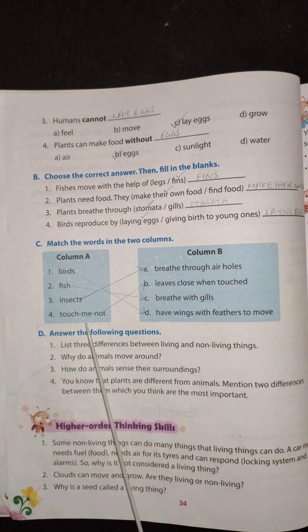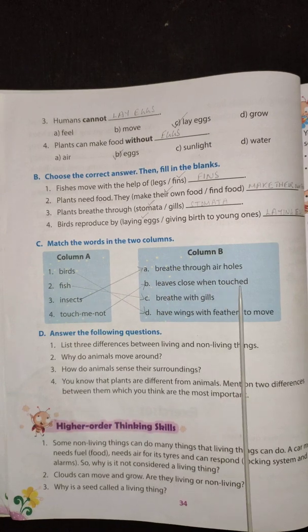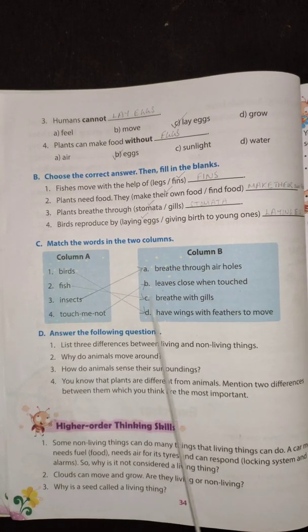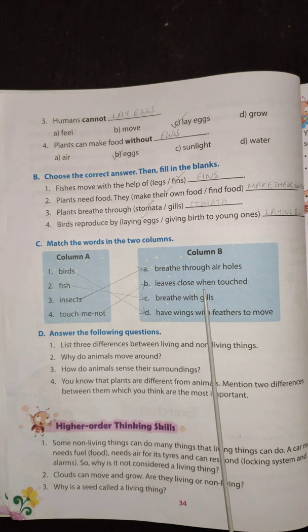Touch me not. Touch me not plant, you might have seen. When you touch their leaves, the leaves will fold. The leaves close when touched, mainly due to difference in water level in them. That also you're going to study in higher classes.